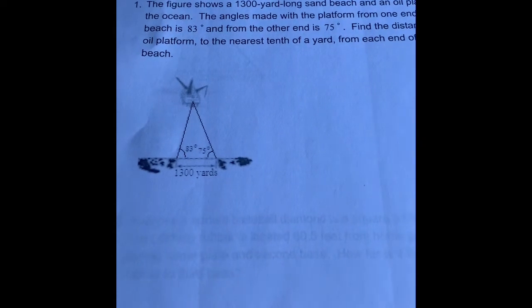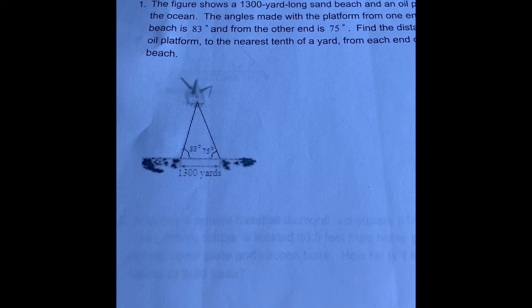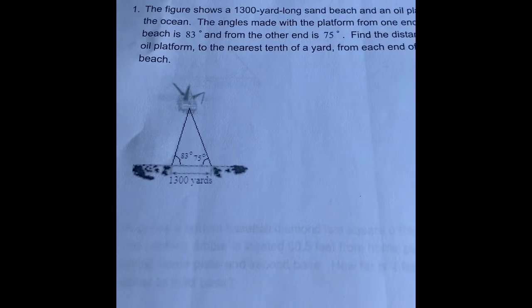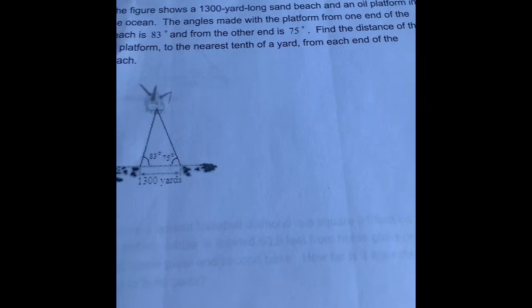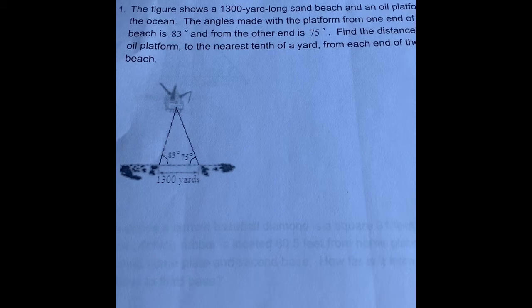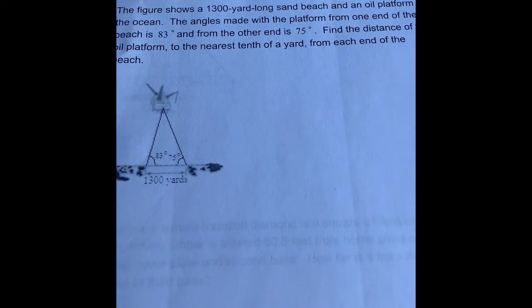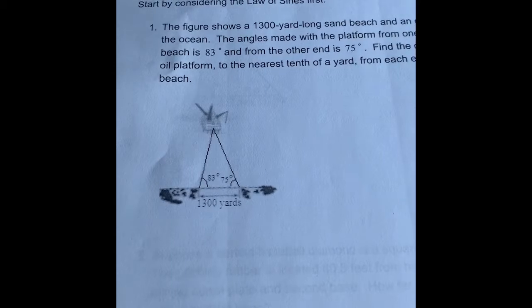So on this first example, it says the figure shows a 1,300-yard long sand beach and an oil platform in the ocean. The angles made by the platform from one end of the beach is 83 degrees and from the other end is 75 degrees. Find the distance of the oil platform to the nearest tenth of a yard from each end of the beach. So we've got a figure here.